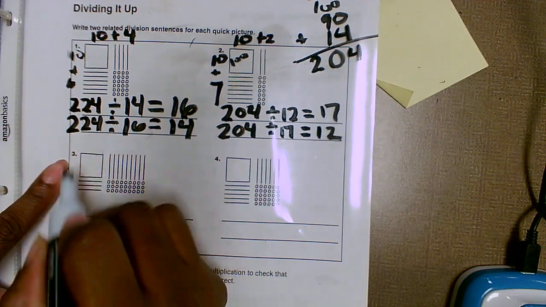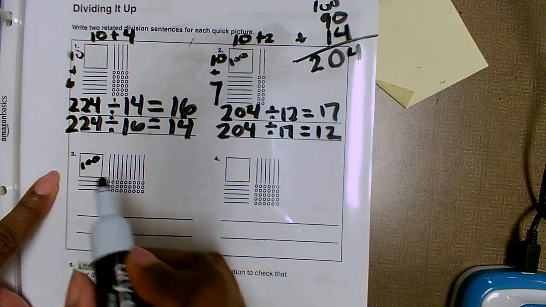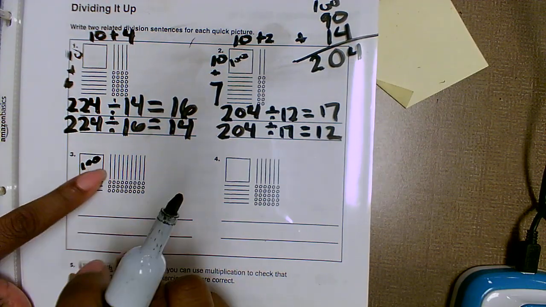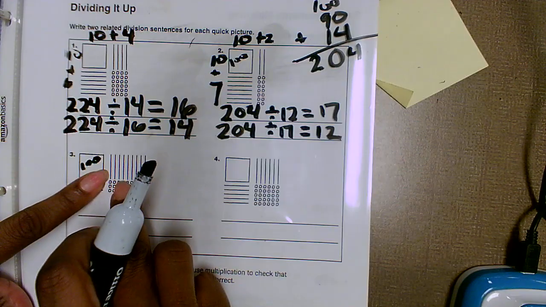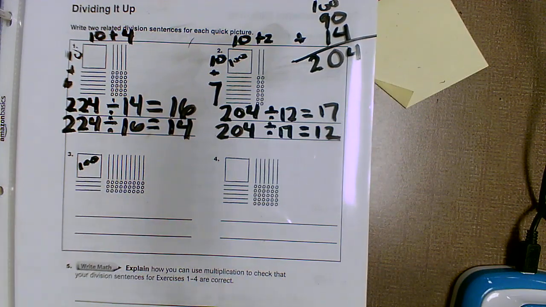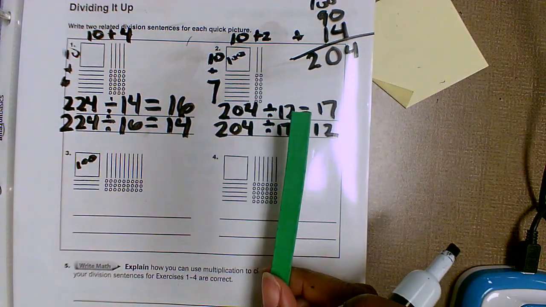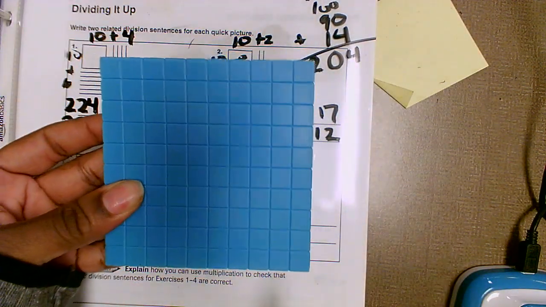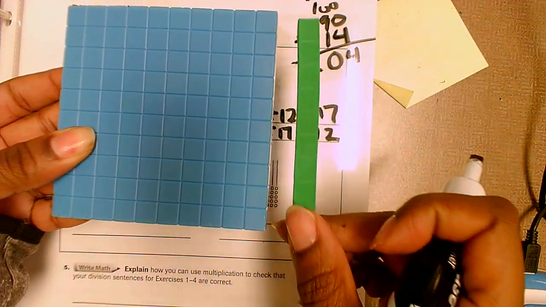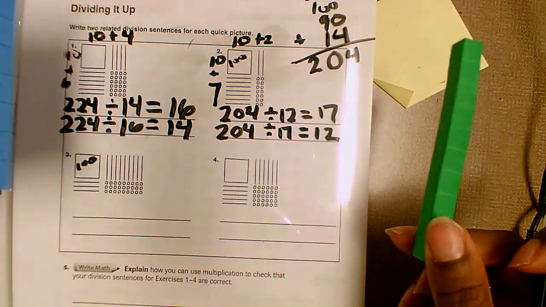So let's figure out my total here. I know I have 100, and I will have to count my tenths. 1, 2, 3, 4, 5, 6, 7, 8, 9, 10, 11, 12. 12 of these. If I have 12 of these, that means I have 10, I have 100, a flat, but then I have 2 more of these. So that's 120.